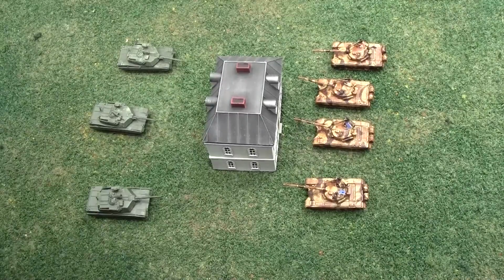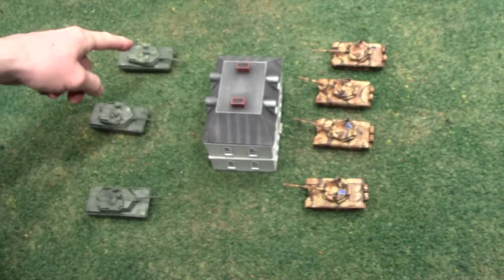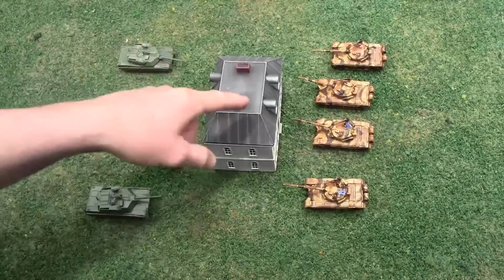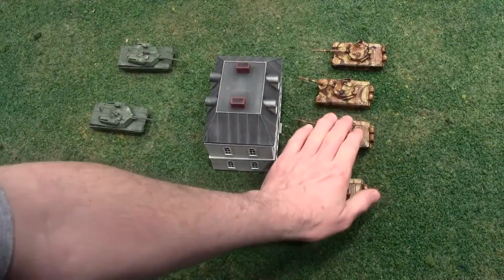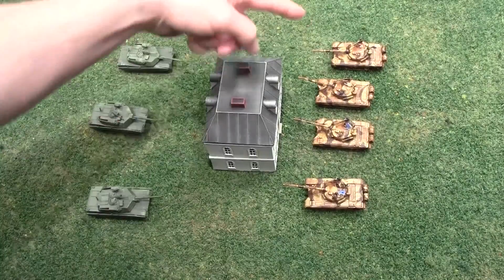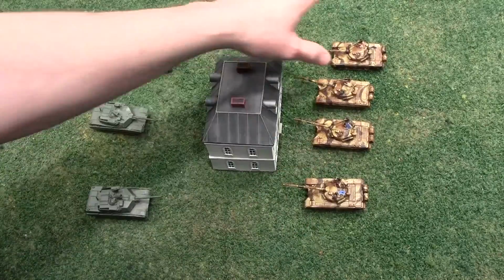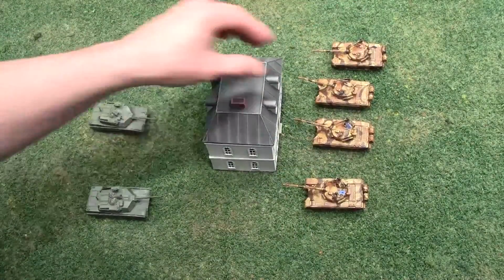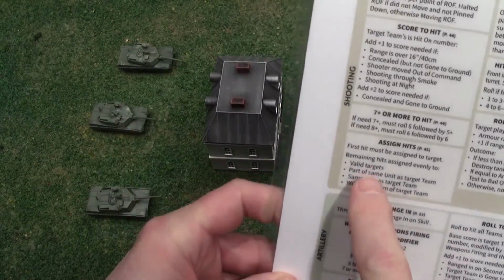Going through the list here of assigning hits, they have to be a valid target. So looking at this, any hits that this one does, he can't see these two, so any hits he does cannot be assigned to them. This one can pretty well only see maybe the outside ones. It can't see these. And this one can see either one. So these cannot be assigned there, and from this one cannot be assigned to those two. So that's what we mean by valid targets.